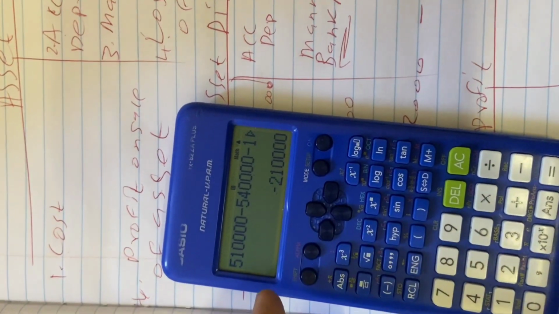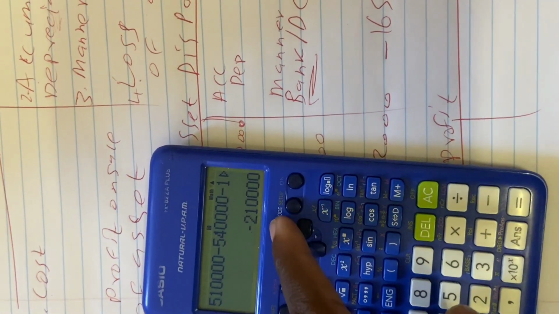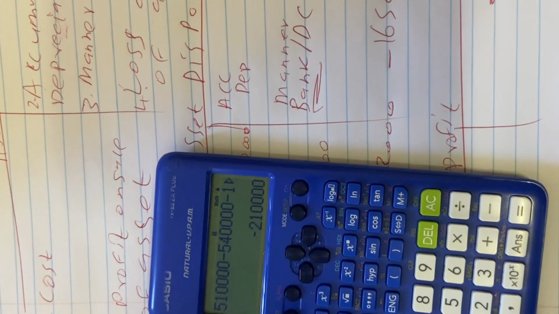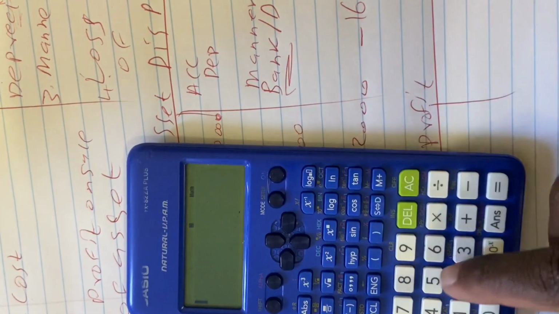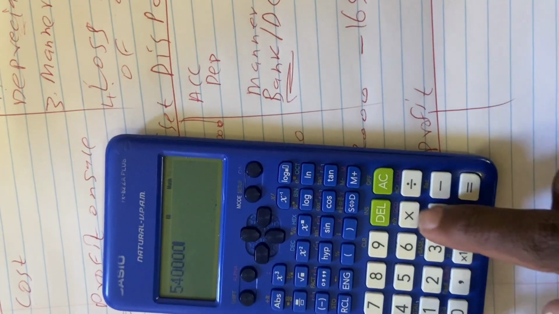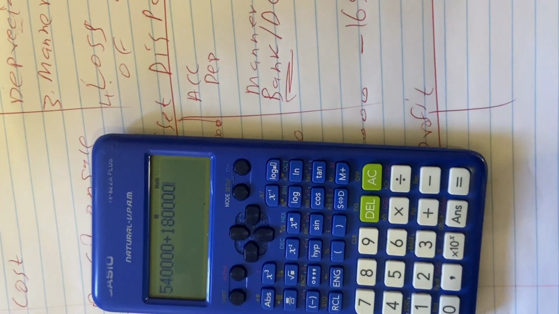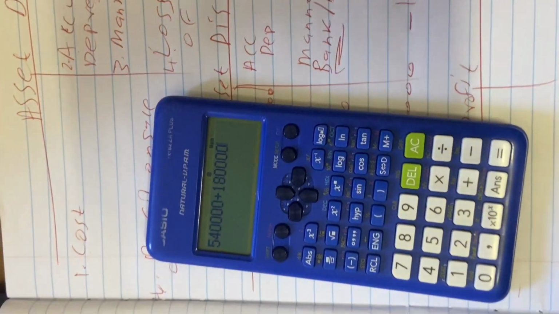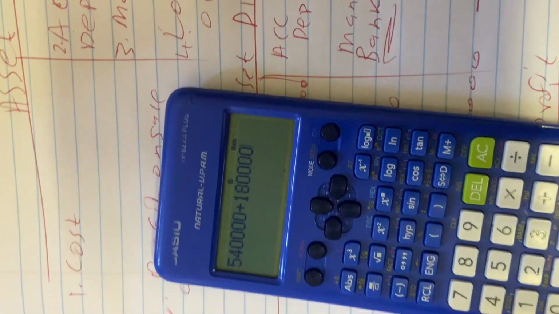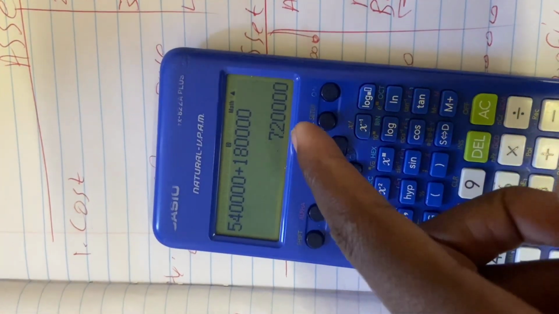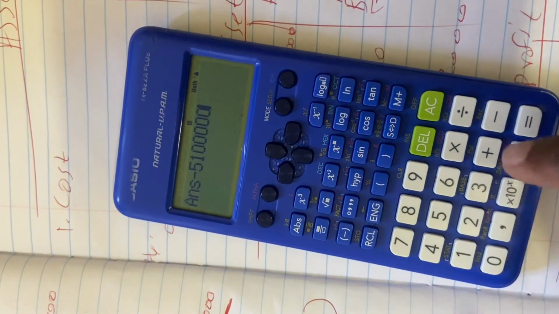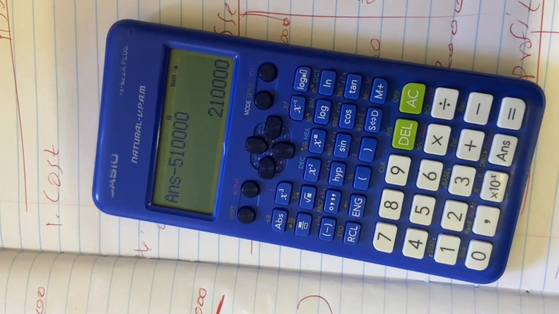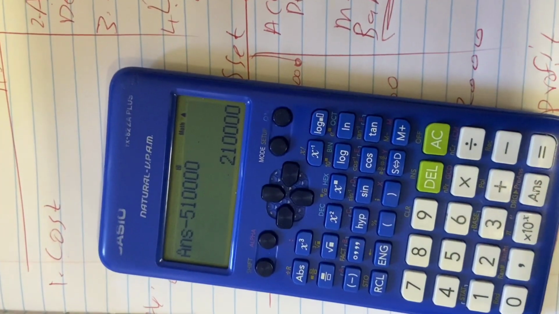If you take cost at the beginning and subtract the rest, you will get 210,000. Or you take cost at the end, 540,000, and add the asset that you sold. Remember, on the other method it is minus. Now we're looking at the reversal. If you add this back, you will get 720,000, and then you subtract cost at the beginning, 510,000. You will still get 210,000. That's how you get it.